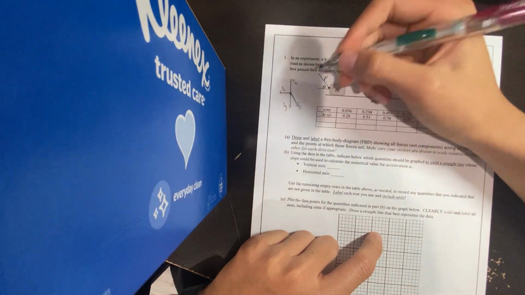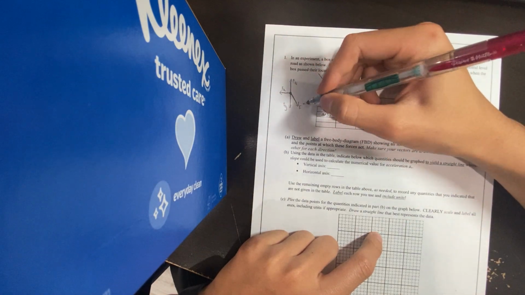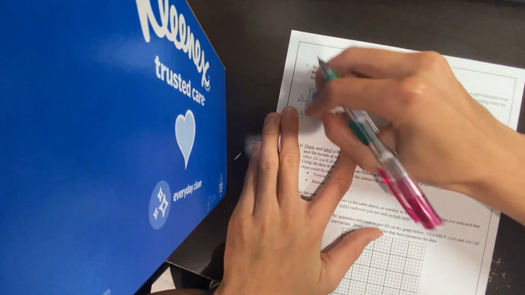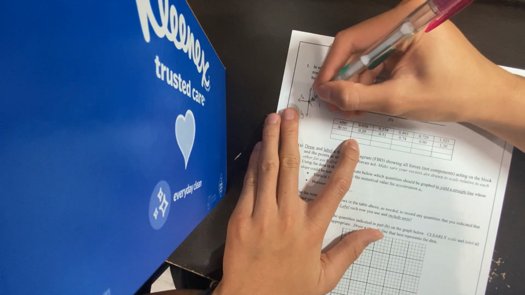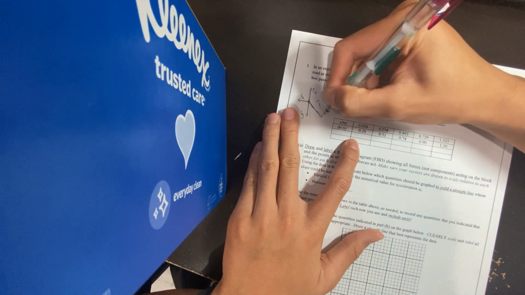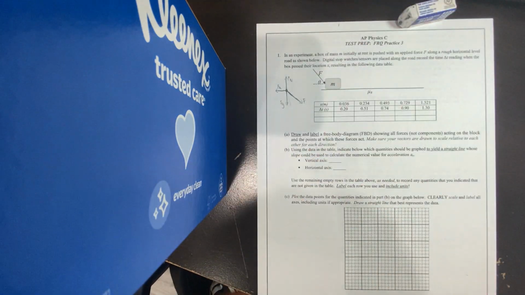So F_N and F_G are equal. F_K is less than the magnitude of F here, or the x component rather. So we can draw it a little more this way. And yeah, that should be good.